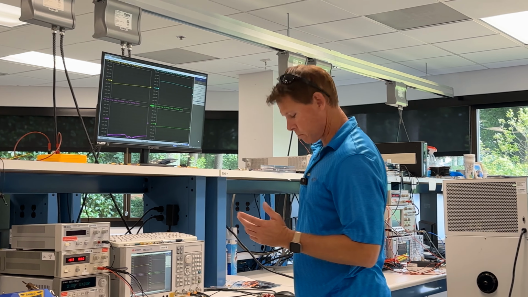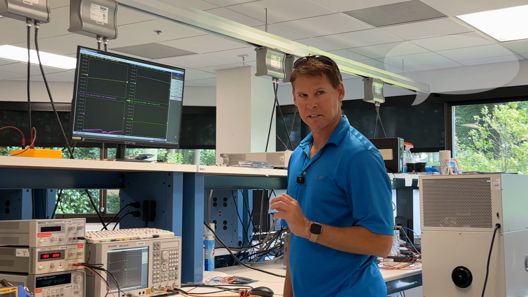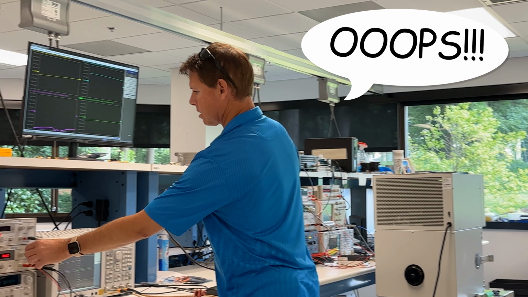One other thing about this part, it has a low gain mode, and I probably should have captured the S parameters before, but I will do it on this particular location.